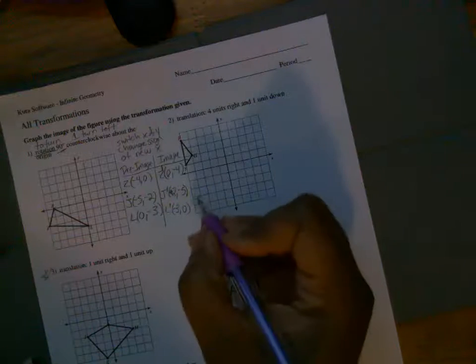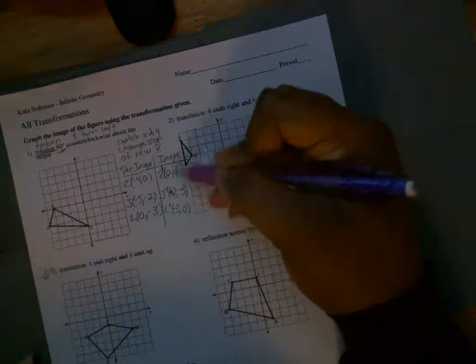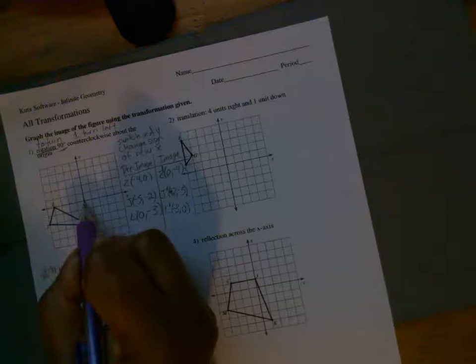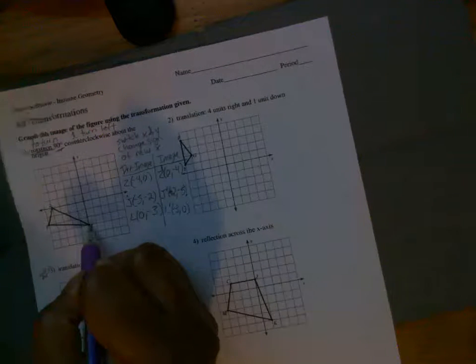All right. So now look at this. We're going to graph these points now. So what we have is 0, -4. Start at the origin, 0. -4 is down 1, 2, 3, 4. This is my new location for Z, Z prime.